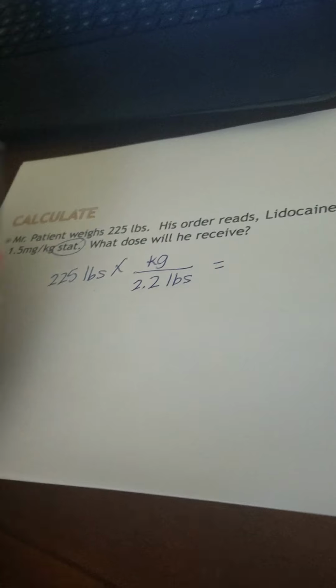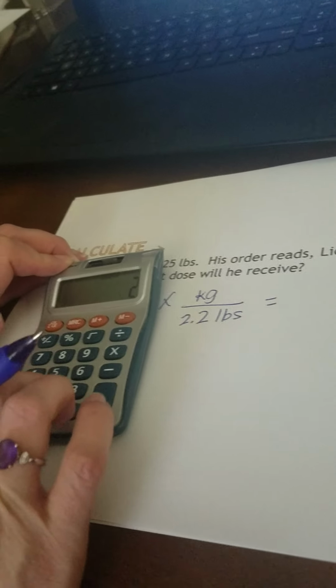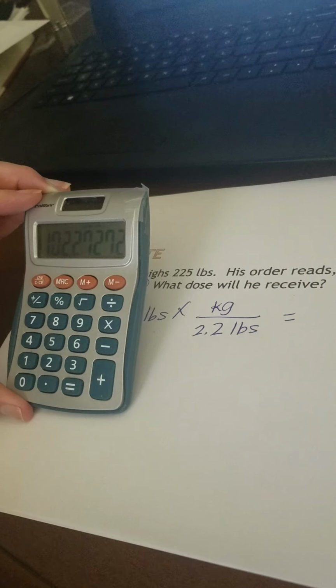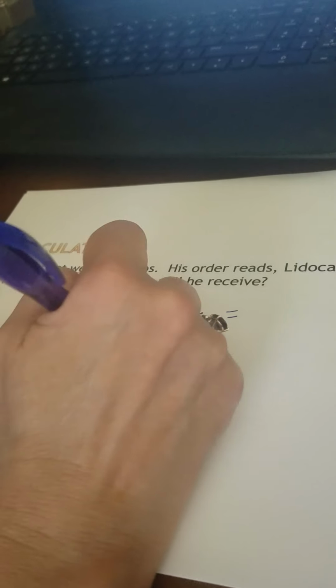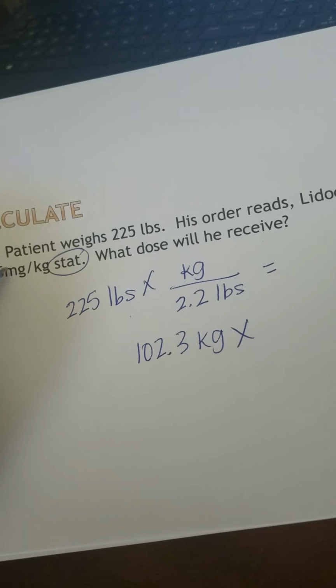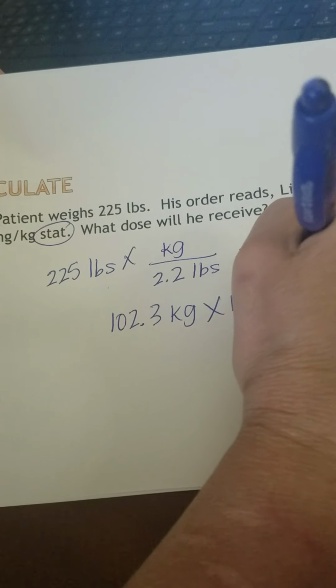225 divided by 2.2 equals 102.27. So we'll say 102.3. So 102.3 kilograms, and we need to know the milligrams we're giving. And you can give this medication 1.5 milligrams per kilogram.